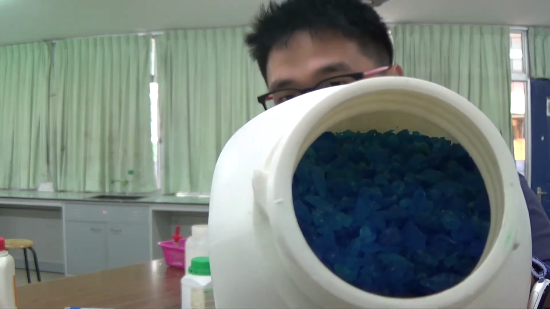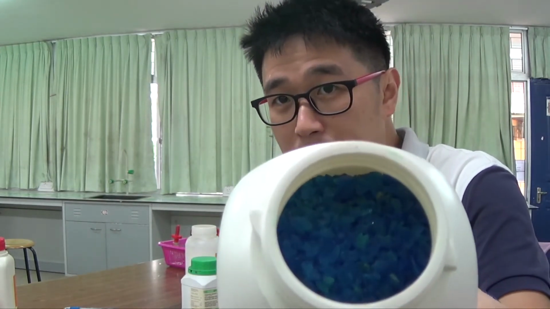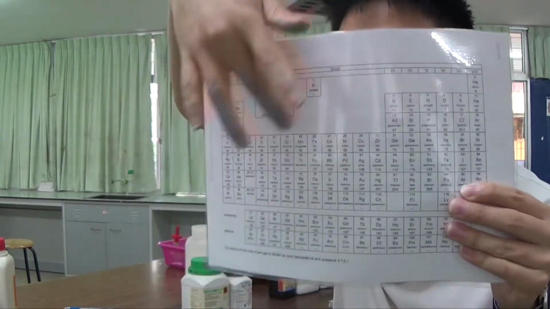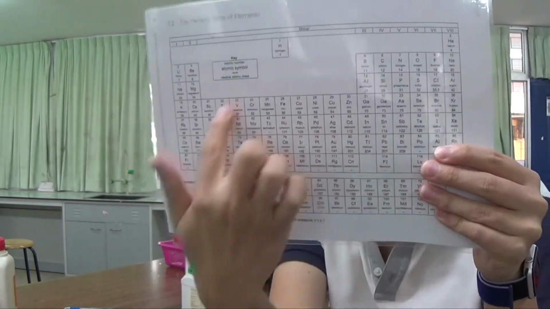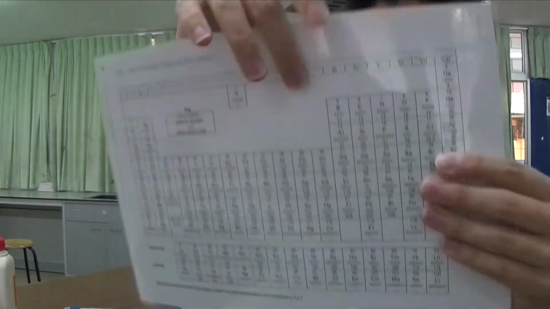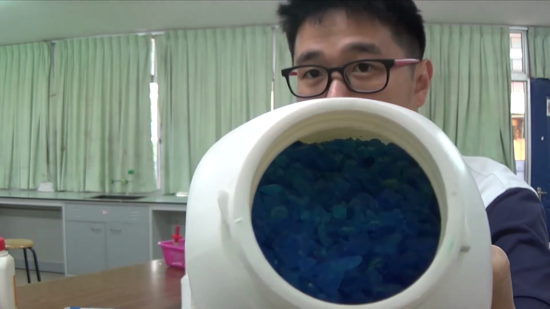Metals, very special about them, they form colored compounds. If you get colored complexes or colored compounds that contain metal cations, most likely it contains a transition metal. Transition metal is that region in the periodic table, that's the middle region. Those are the transition metal series. And copper, Cu, is just there. This is copper(II) sulfate, blue colored crystals.